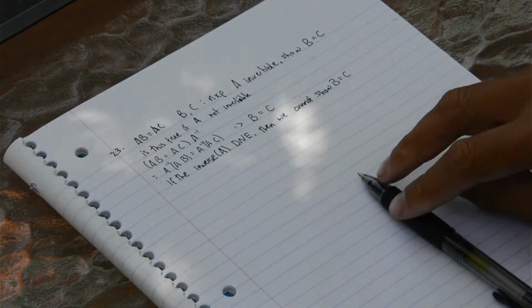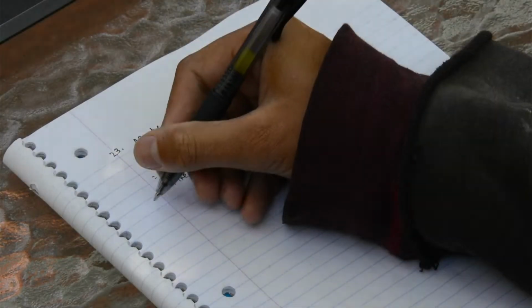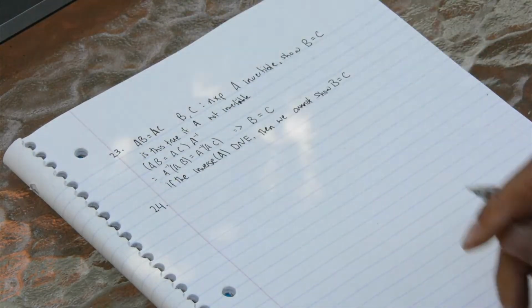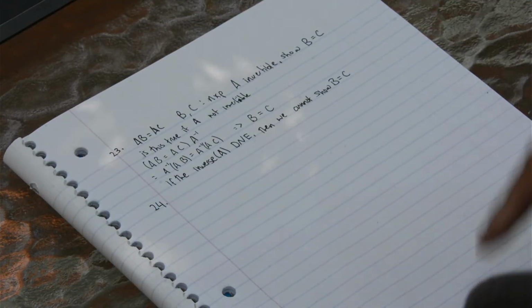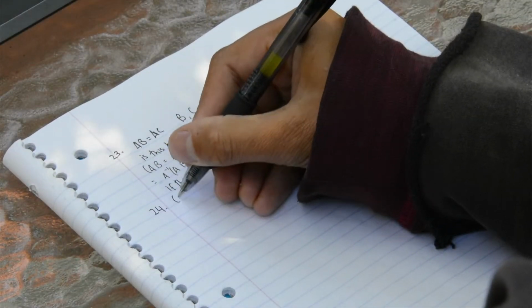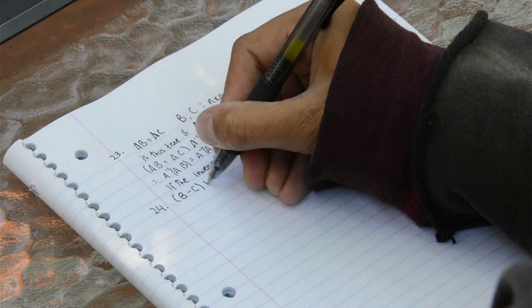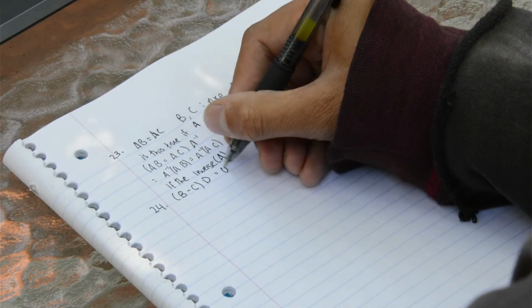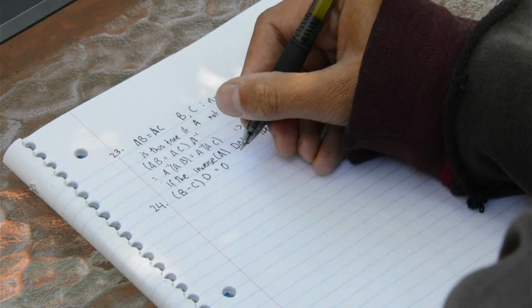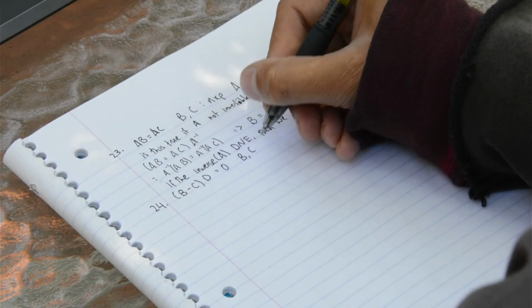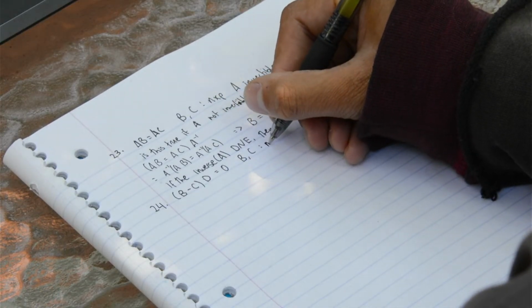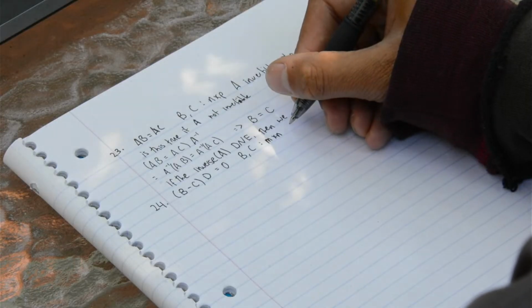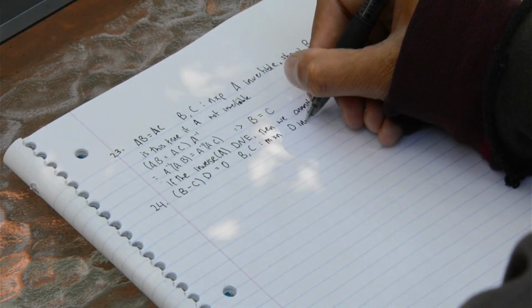Okay. All right, number 24. Suppose (B minus C) times D is equal to 0. B and C are m by n, D invertible.